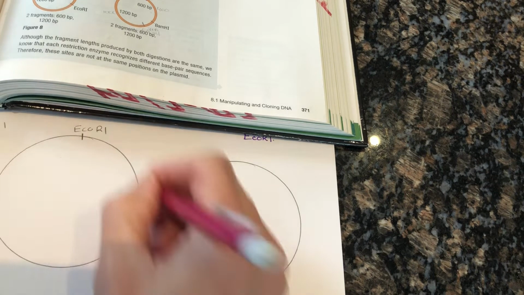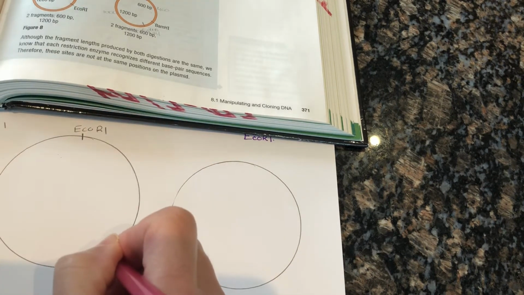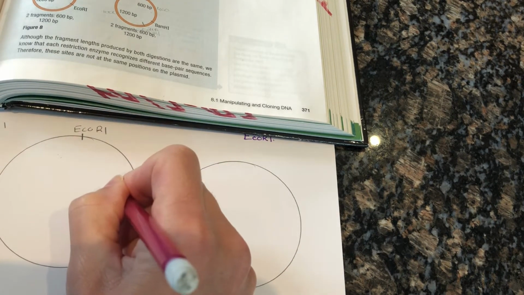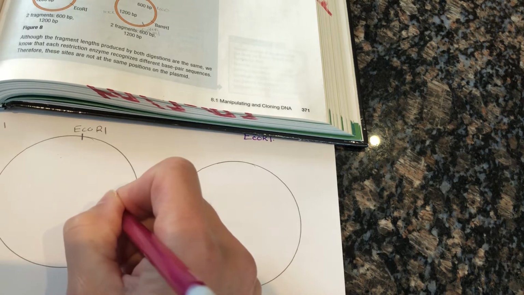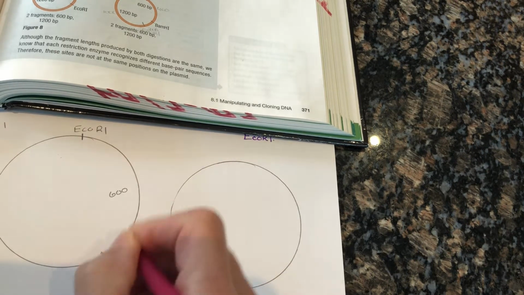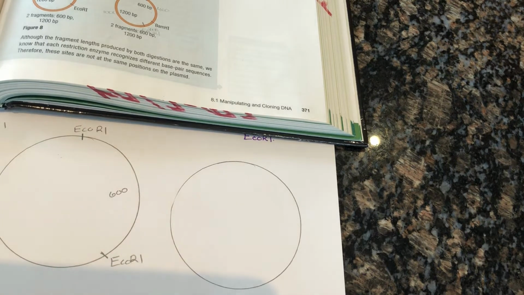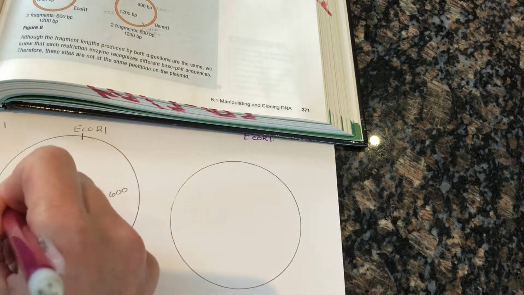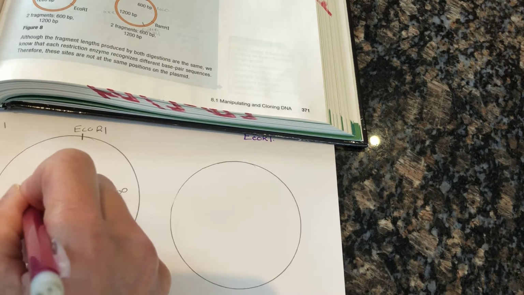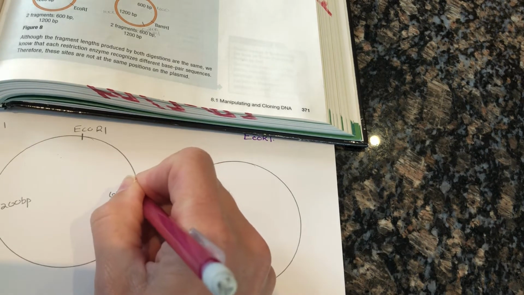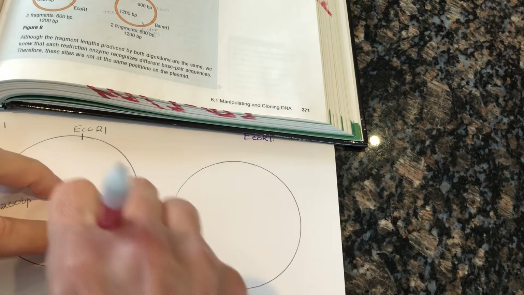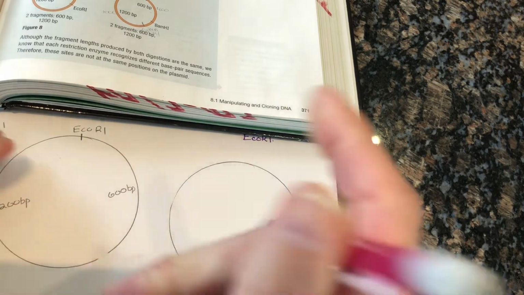So if this is all 1800, we're going to eyeball it and say EcoR1 makes a cut about 1/3 of the size. Always label this EcoR1, that's the species that made that cut. 600 base pairs there, 1200 base pairs here. Is that looking like that? No. So what am I saying to you? Did I do that really well spatially?